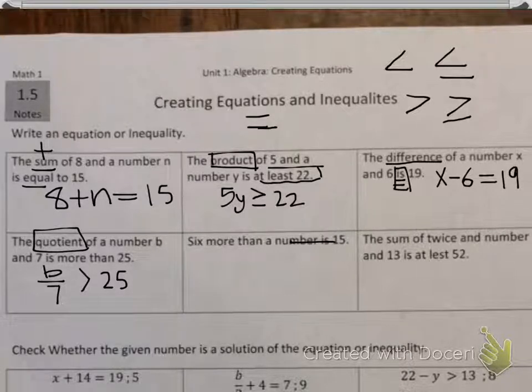This next one says 6 more than a number is 15. So more than means to add. So we're going to go 6 more than a number. And we can call that number any letter we want to. I like to call it n sometimes when it says number there. And then again, the word is. Anytime we see the word is, we know it's going to be equals. So is 15. That's going to be our equation.